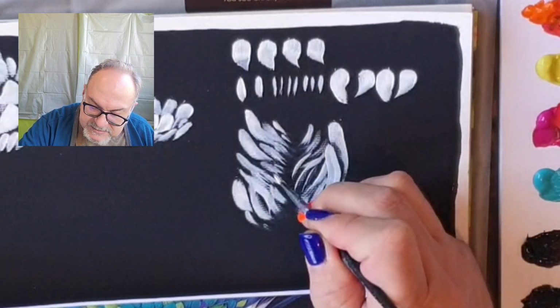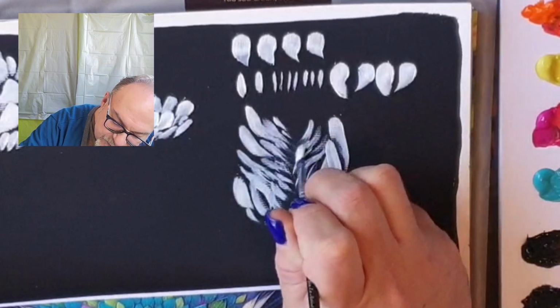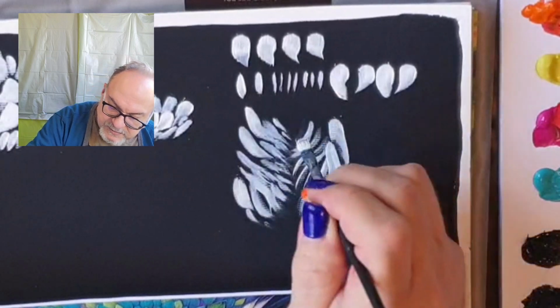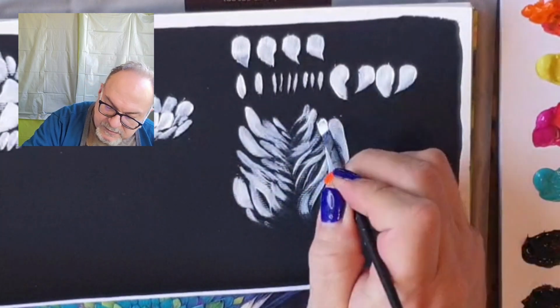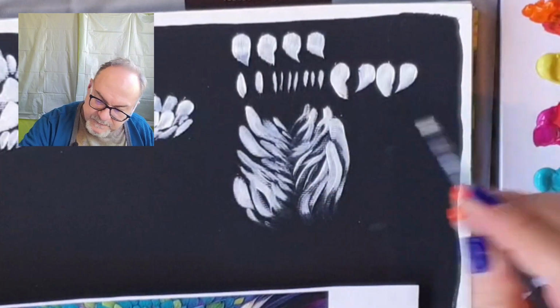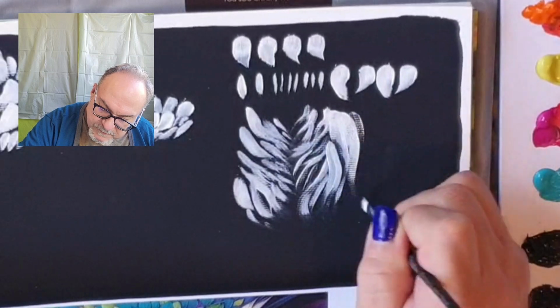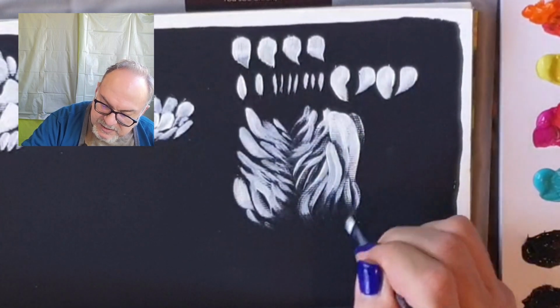Really just practice letting go of some of these wisps. And just get into that feeling.